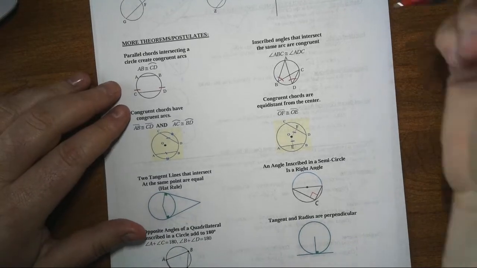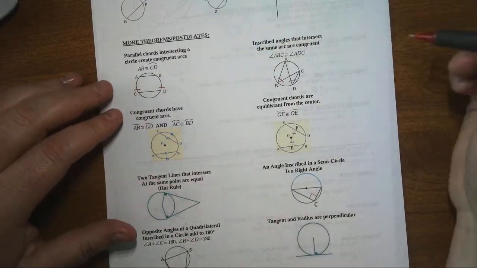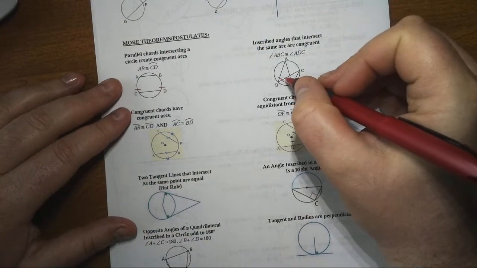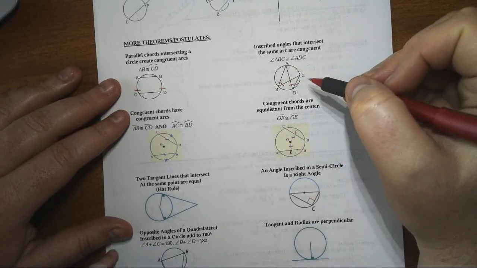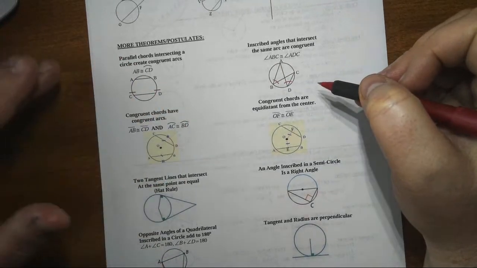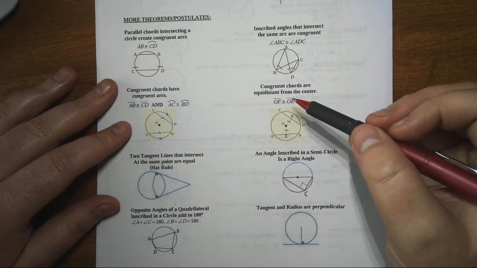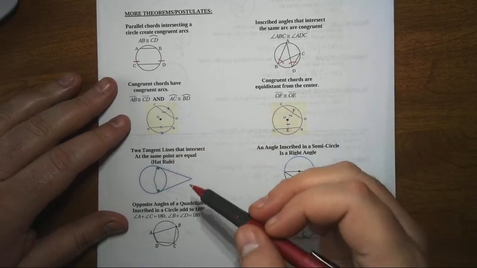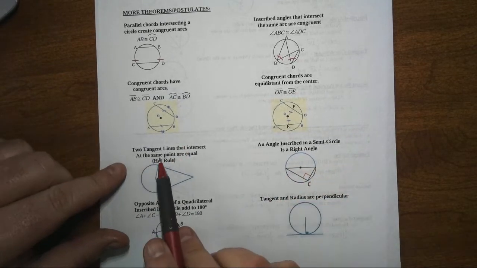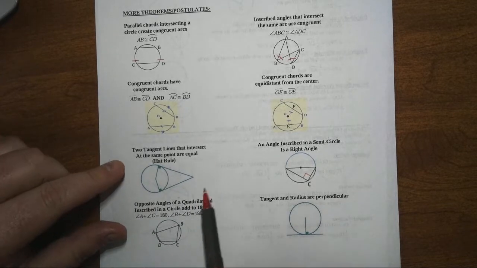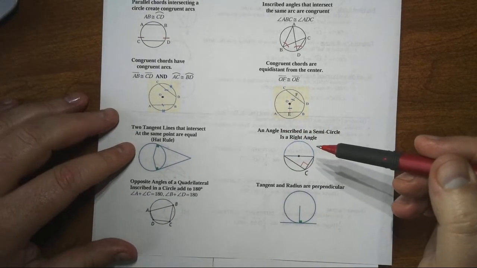Okay, so the first one is if we have a situation like this, parallel chords create congruent arcs. We're going to use this one today. Inscribed angles with the same intercepted arc or congruent arcs are congruent. Congruent chords and congruent arcs are equidistant from the center. We have the hat rule. We can't actually write the hat rule. It's just two tangent lines from the same point outside the circle are equal. An inscribed angle in a semicircle is 90 degrees.